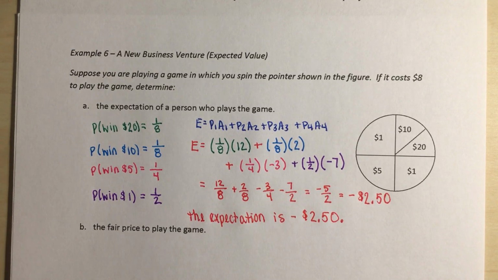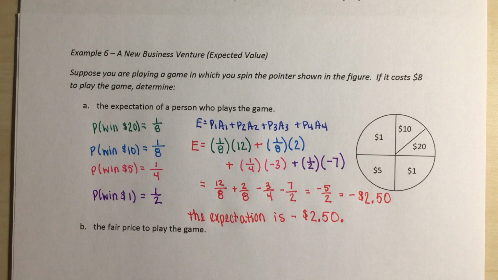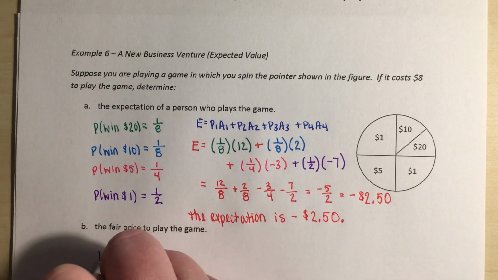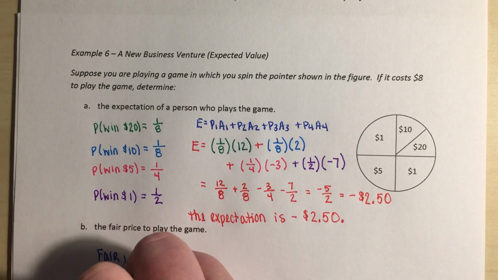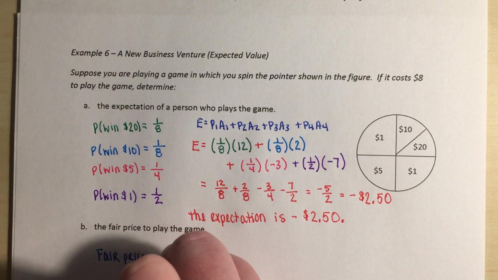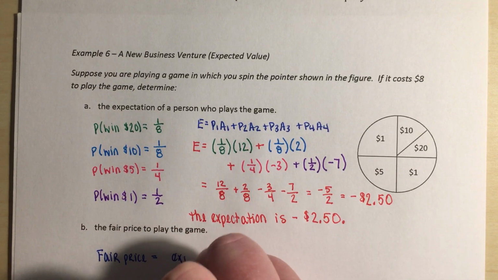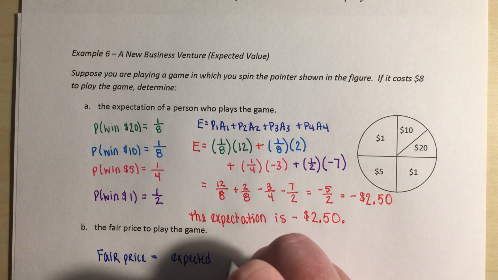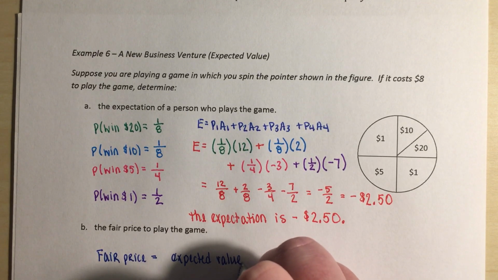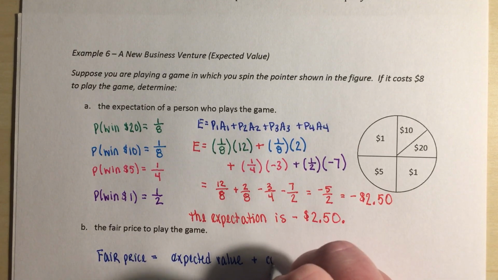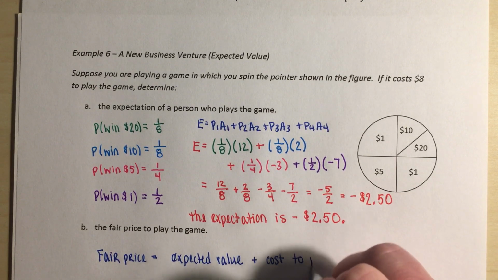So feel free to do that. Now the last thing we need to do is find our fair price. Going back to our formula up at the top, our fair price is the expected value plus the cost.